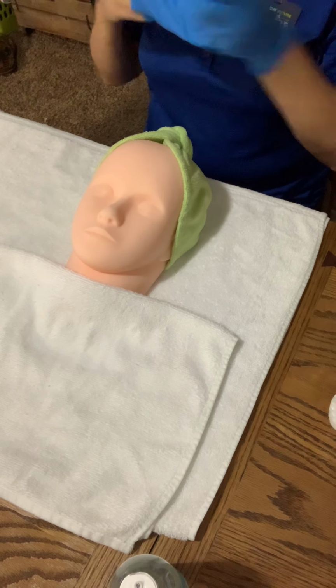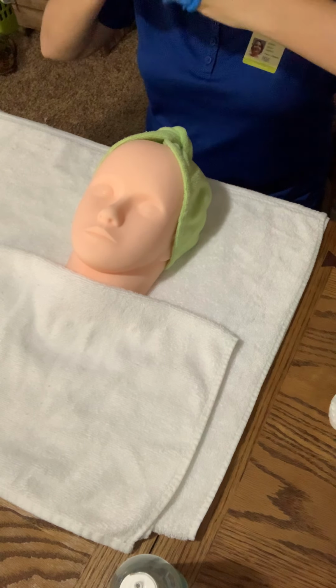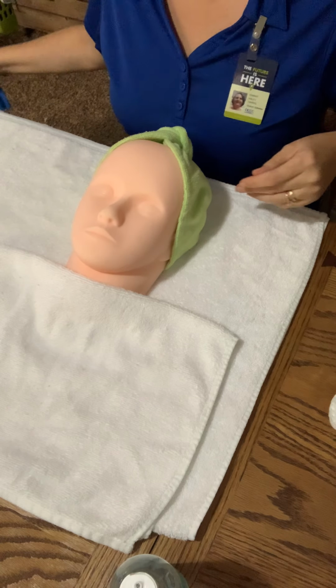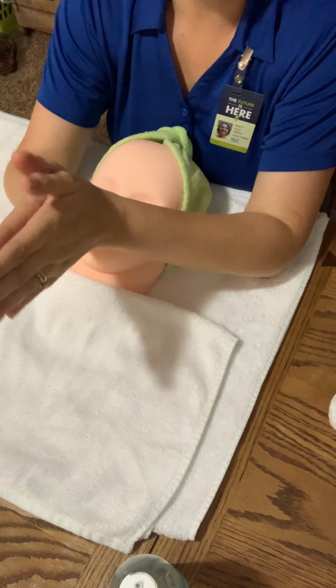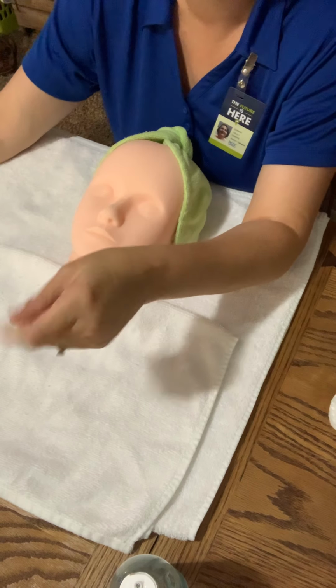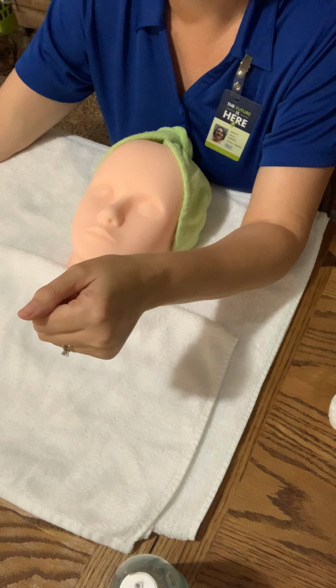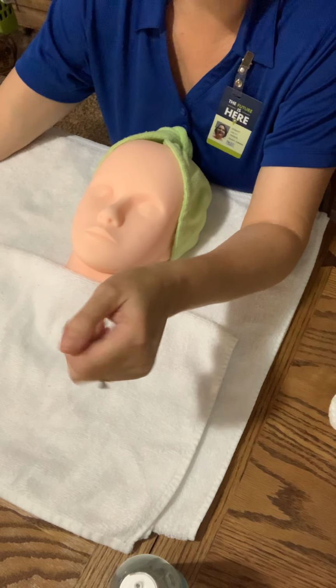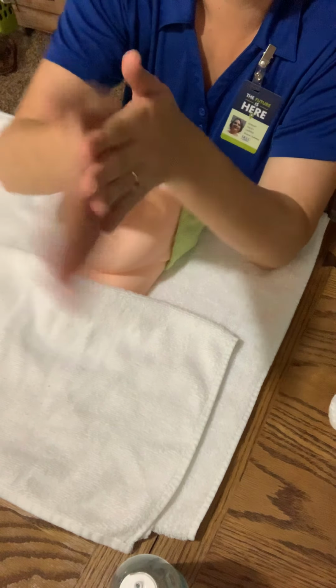And then we would remove these gloves, and we're going to wash our hands again. So, wetting our hands under warm running water and lathering with antibacterial soap.